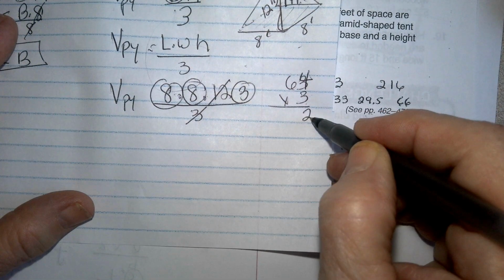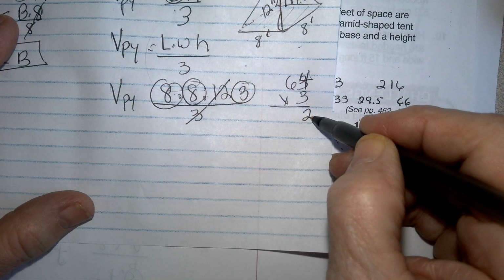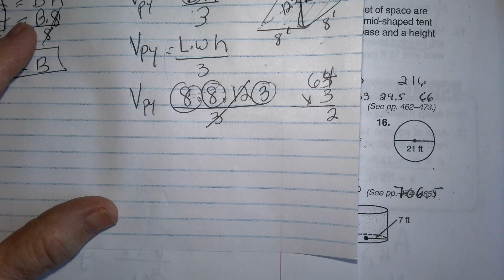So it's going to be, it's 12 divided by 3 would be 4. It's going to be a 4.